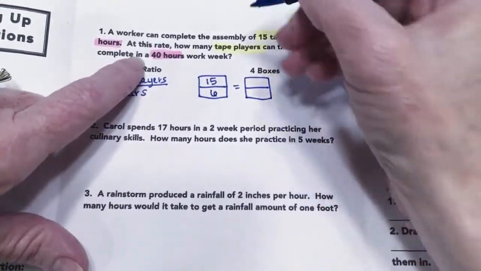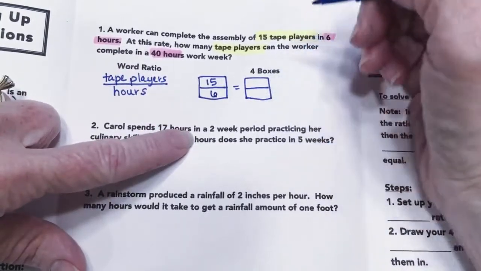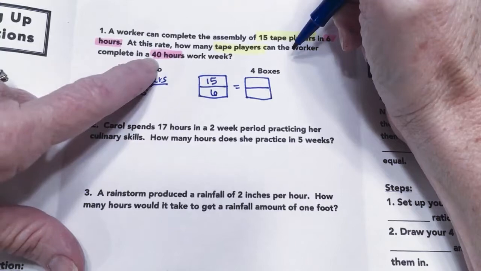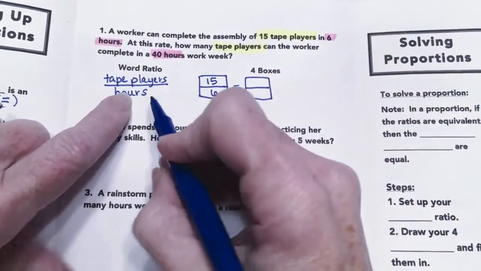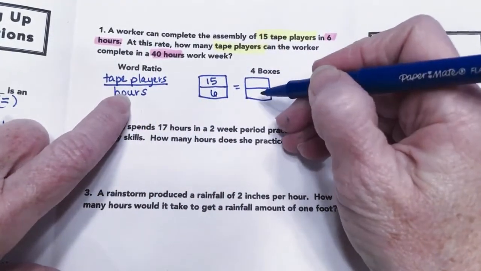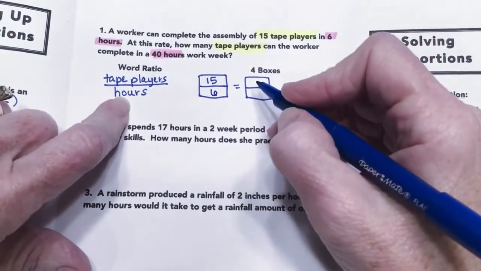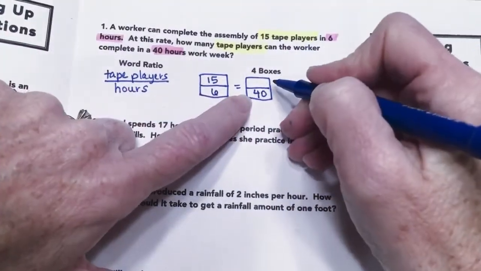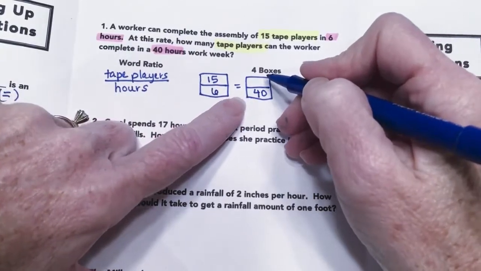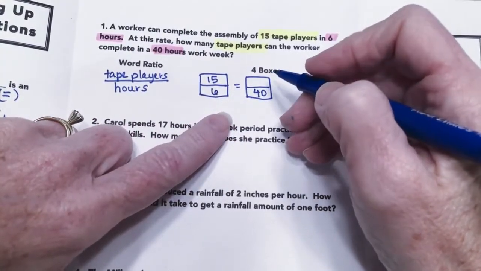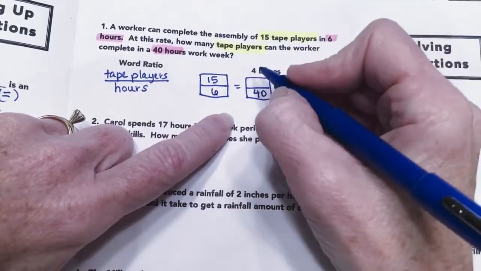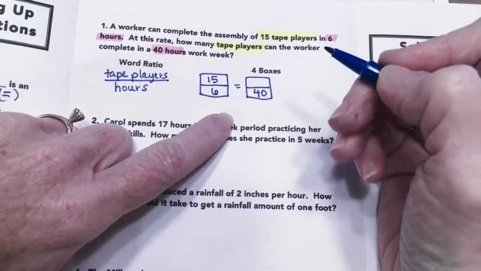And then I need to go back and set up the second ratio. So I said, how many tape players can the worker complete in 40 hours? So hours again is where? Is it the top one or the bottom one? It's the bottom one. So 40 is going to go on bottom with hours. Did they give me another number to fill in here? No, they didn't. They don't tell me how many tape players, and that is what I'm going to be solving for.